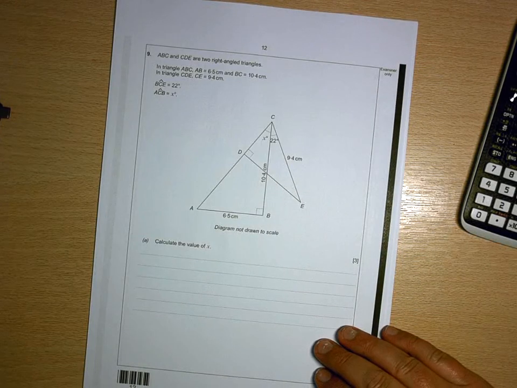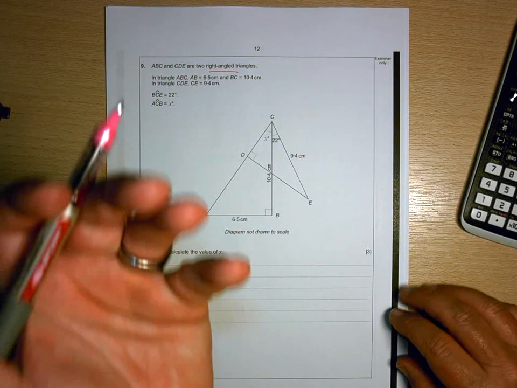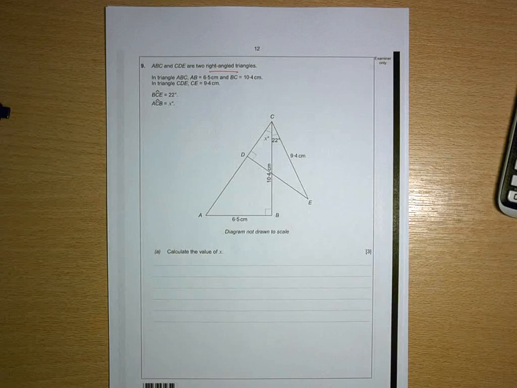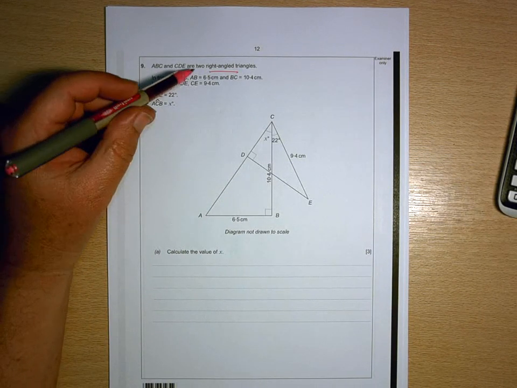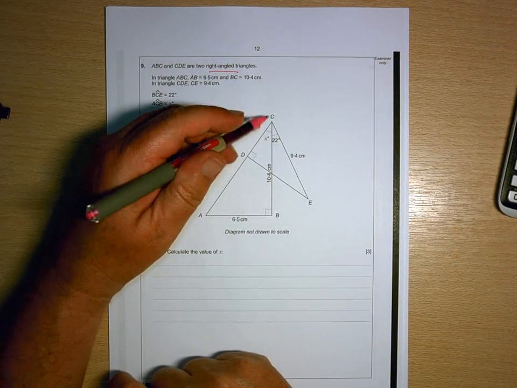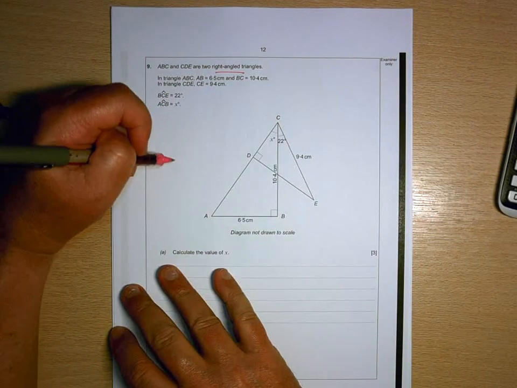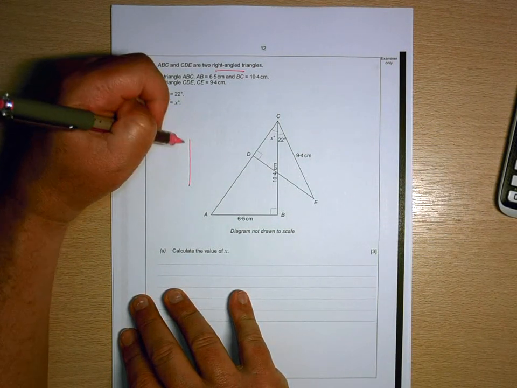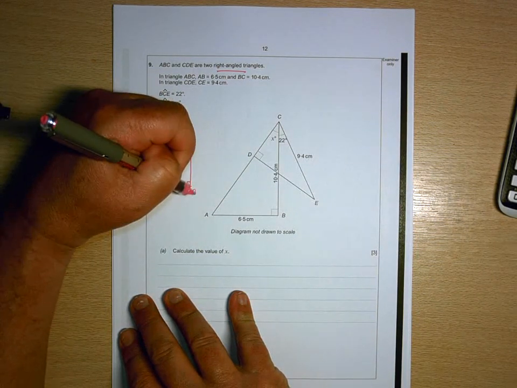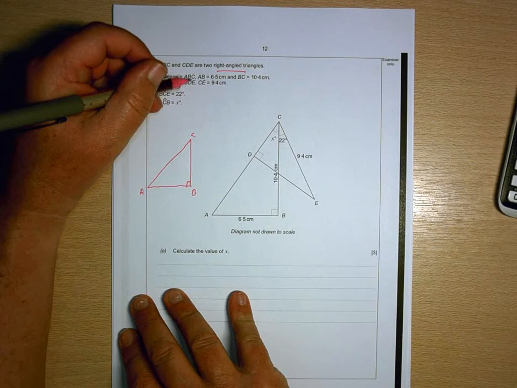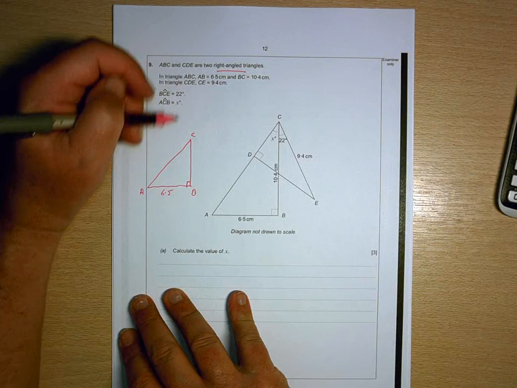Question 9. Right angle triangles. We've done Pythag. This is almost certainly going to be trig. In triangle ABC, okay, so that's this triangle here, and what I'm going to do is just redraw that. I don't like this tangling. Let's just work with what we need to work with. So in triangle ABC, AB is 6.5 and BC is 10.4.